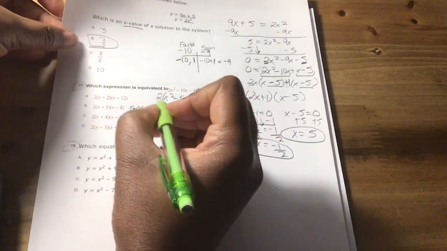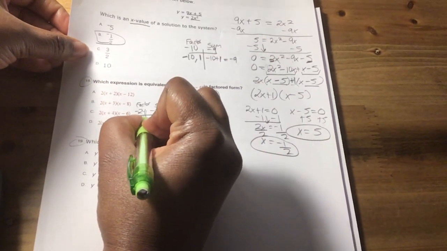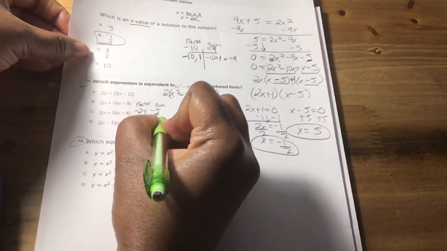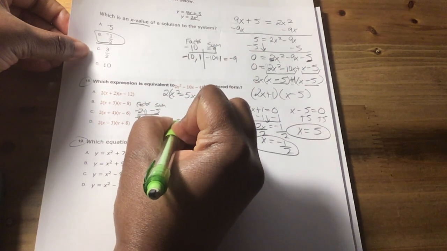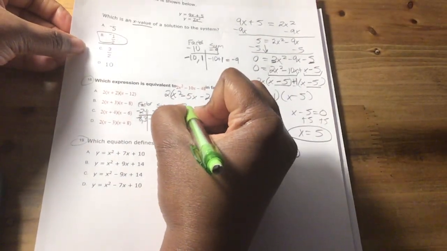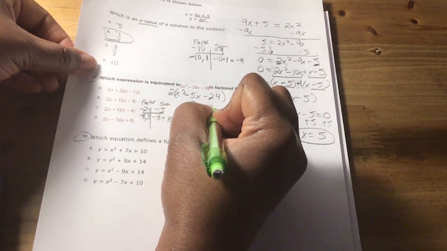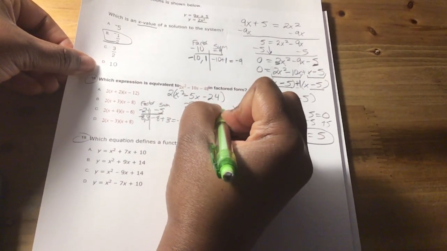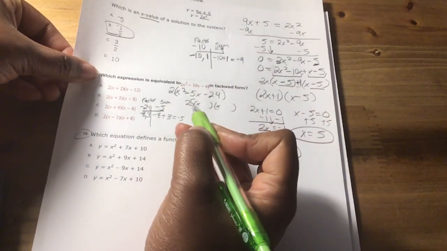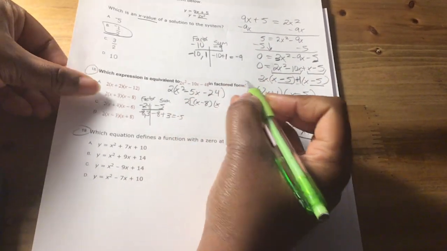So that's going to be a negative 8 and positive 3. Negative 8 plus 3 gives me a negative 5. So I got 2, right, that I took out. And I'm going to use 2 parentheses. I have x in each parenthesis. I'm going to use negative 8 and positive 3.